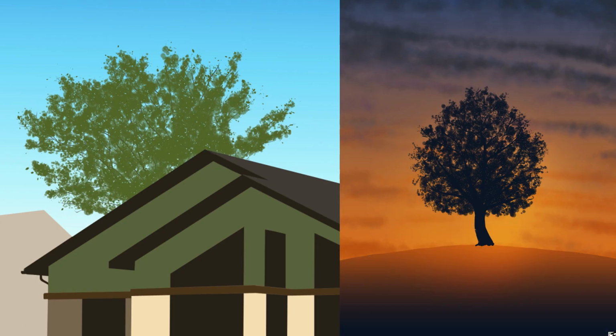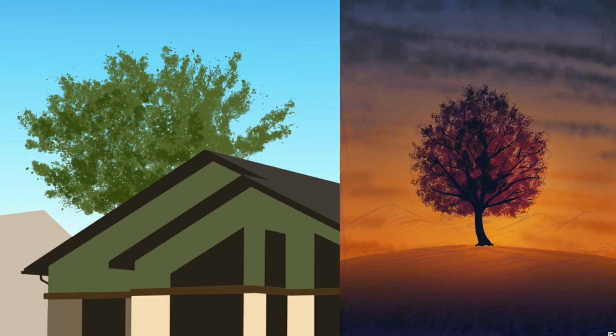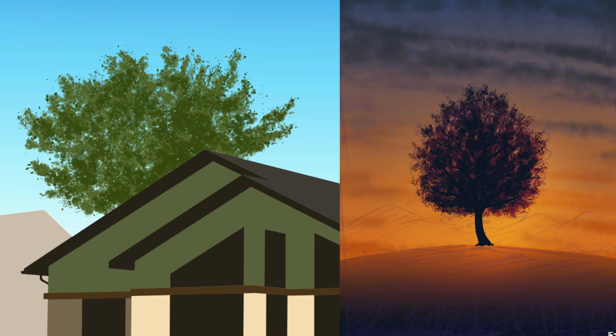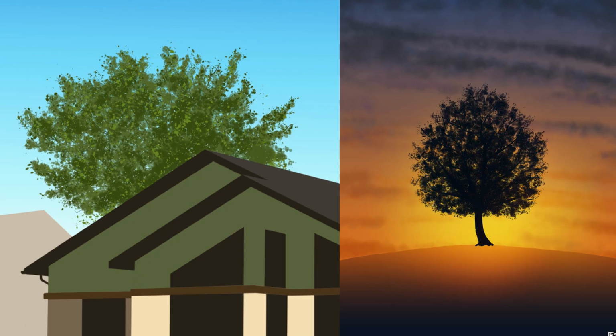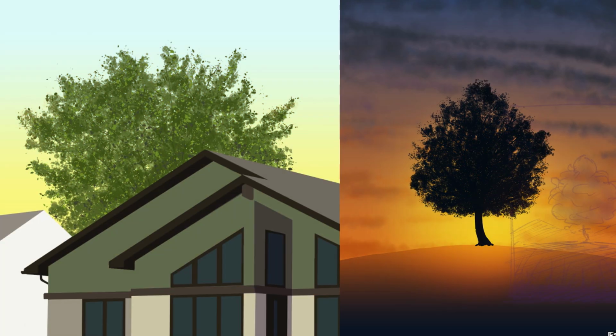and realism, even though it's something that's, in the case of the left one, a detail item in the back. So your focus is on the house, but that bit of detail that's created by this method really makes that tree pop in the background.